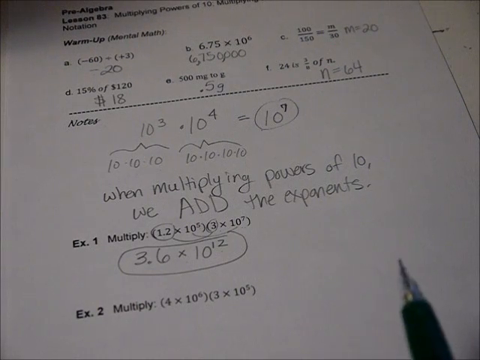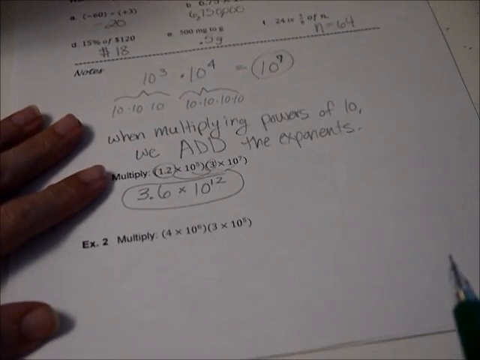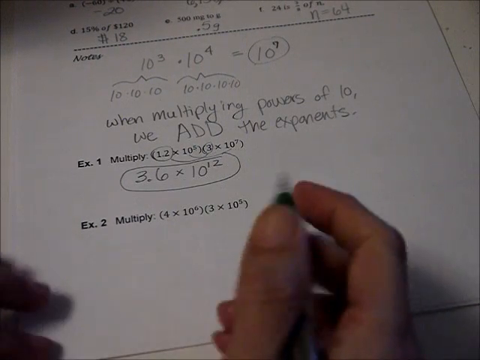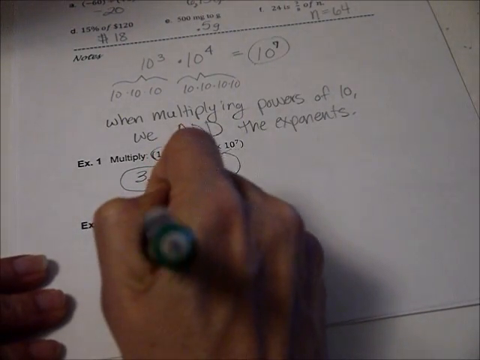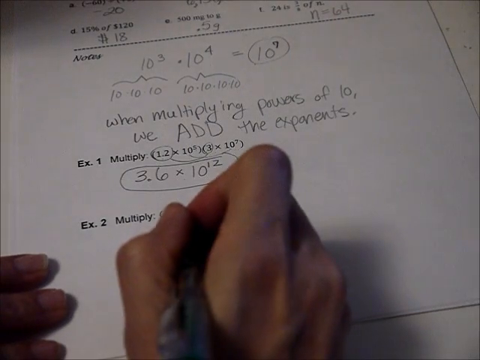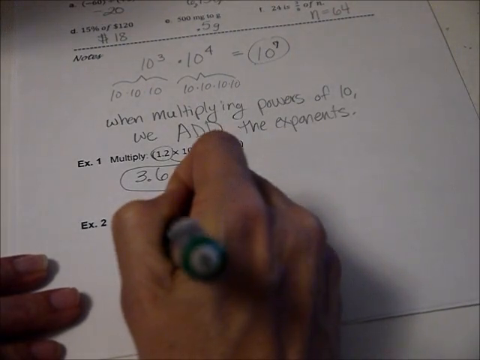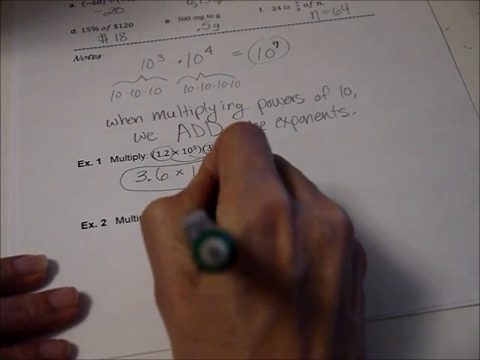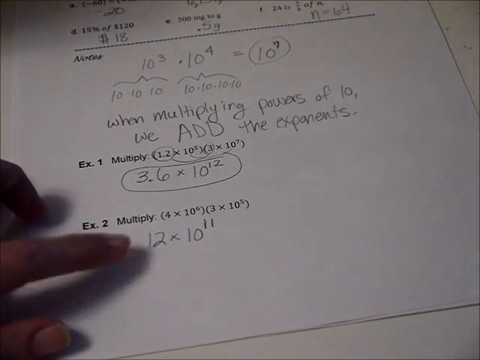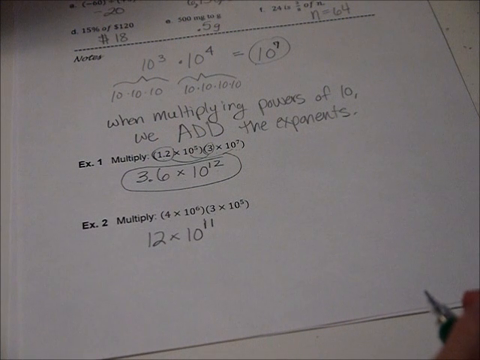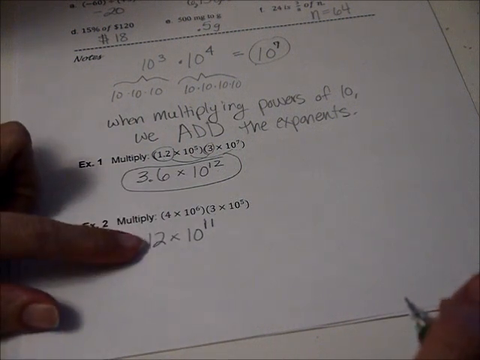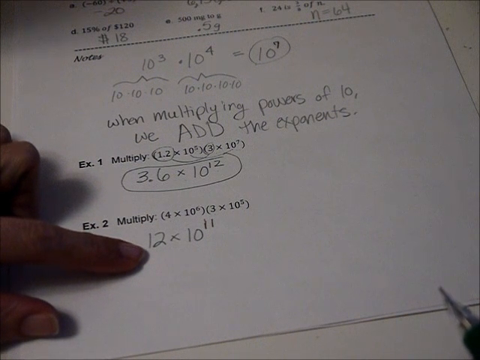Okay, the next one's not as easy because we're going to have to do 2 steps with it. We do multiply 4 and 3 together. 4 times 3 is 12. Okay, and then 10 to the 6th times 10 to the 5th is 6 plus 5, 10 to the 11th. Now we have 12 times 10 to the 11th. That is actually not nice and neat scientific notation because our decimal point needs to be after the 1.